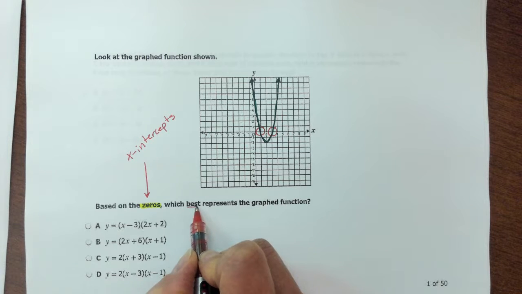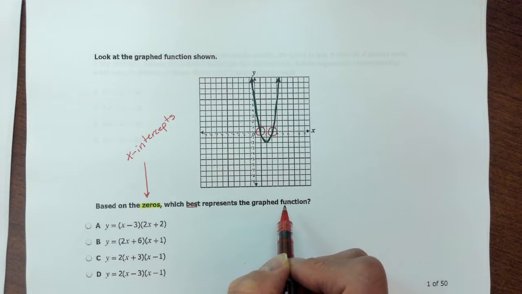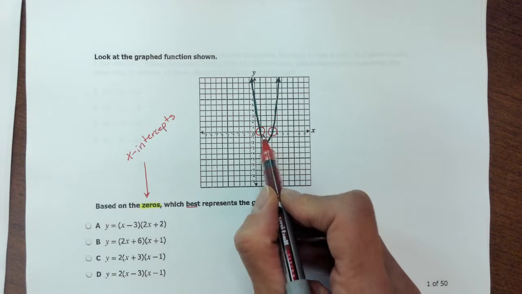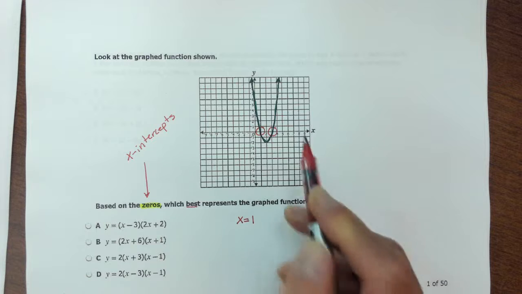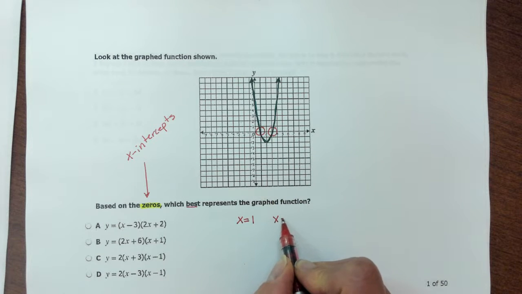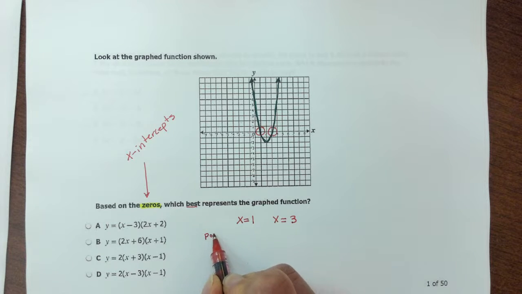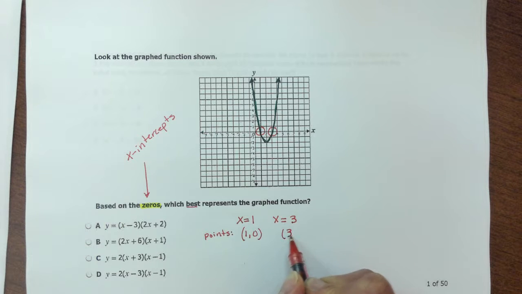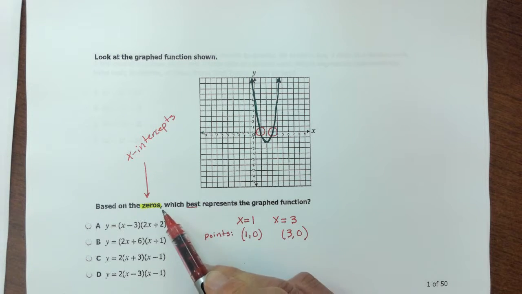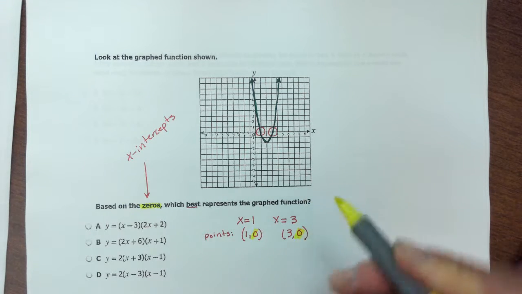The key word here is best. It may not be exact. So what are we looking for? We're looking for a function that has zeros where? Well, right here, x has the value 1, so I'm looking for where x has the value 1, and here I'm looking for where x has the value 3. If we were going to write that as a point, that means my graph has to have the points (1, 0) and (3, 0). So the reason we call things zeros is because that's where our y is 0.